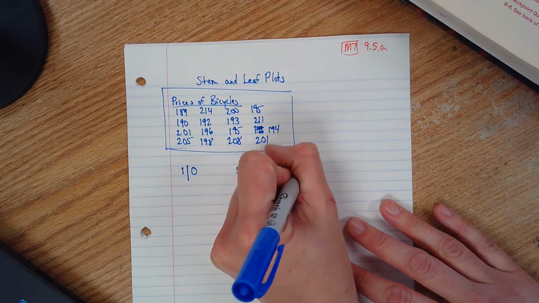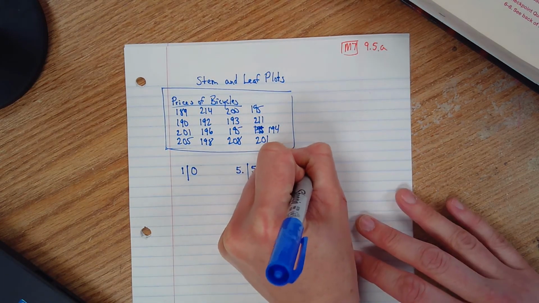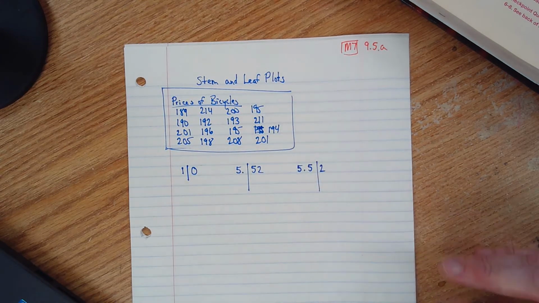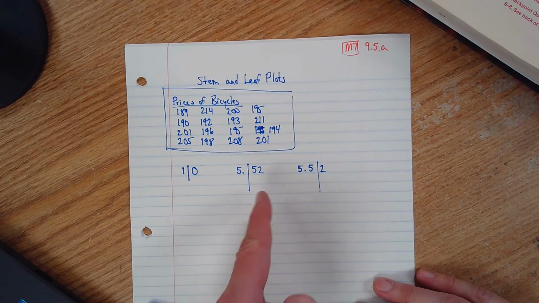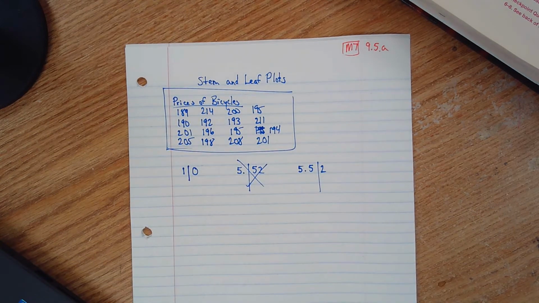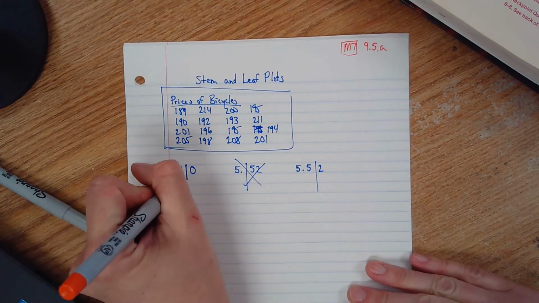Or you might choose to do it this way, where you put the ones and tenths here and then the hundredths to the right there. Personally, this is a way that you can do it, but I do not love that. I think it's much easier if you keep it so that the leaves are always 1 digit. You can choose how you're going to make them. So I'm going to make the leaves always 1 digit, okay? And you'll see why in a little bit. It just makes it easier.